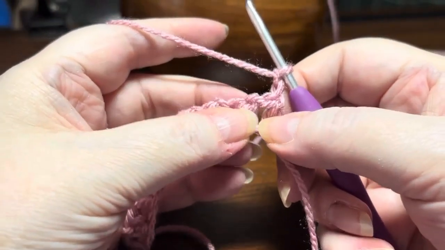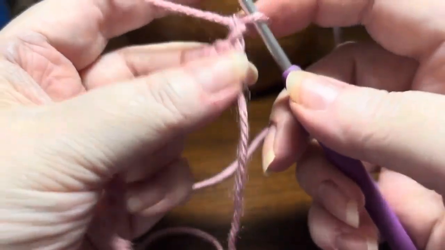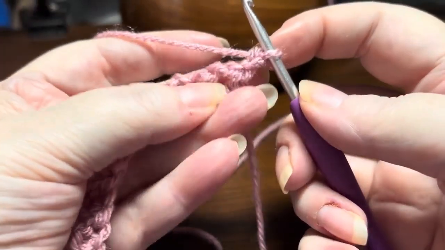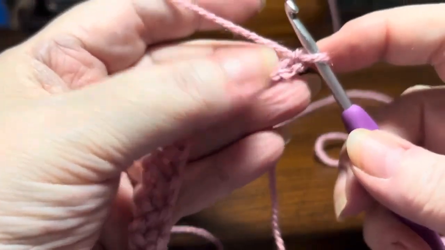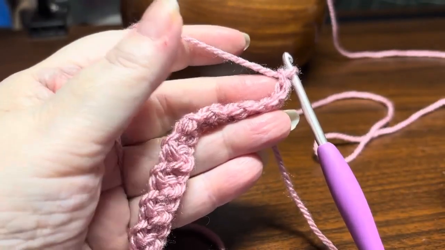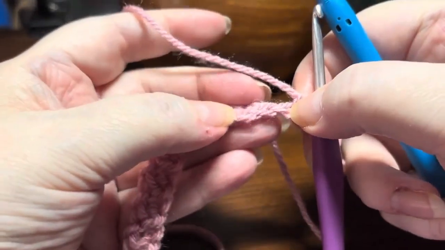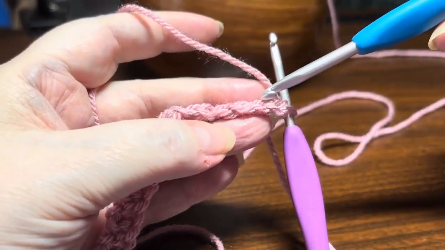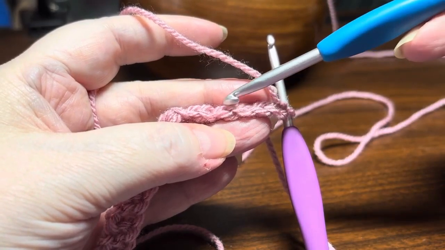Now this is where it gets, well, not confusing, but this is where it changes. So once again, I'm going to turn my work towards me a little bit so that I can see the top, and I will show you that we have, don't look at the first 2 chains because they won't count, but we've got a back loop and a front loop, back loop and a front loop.